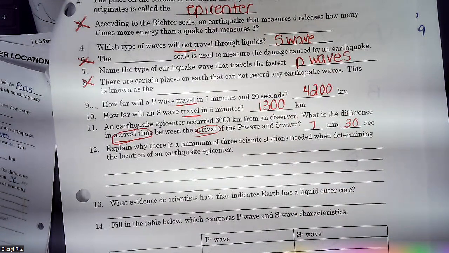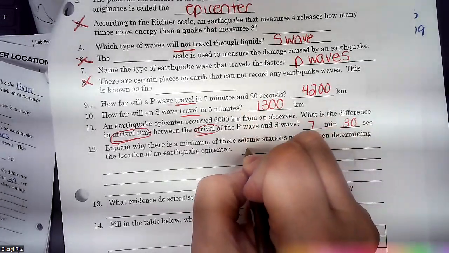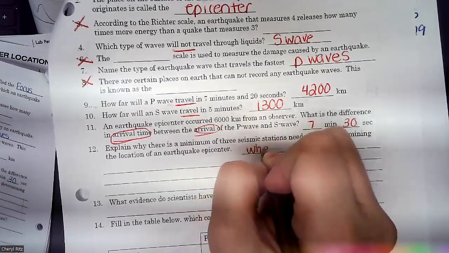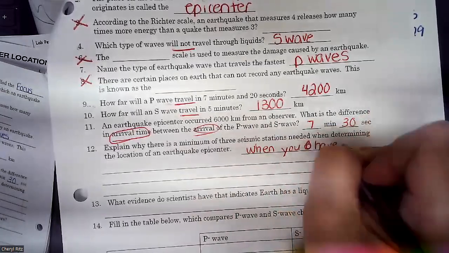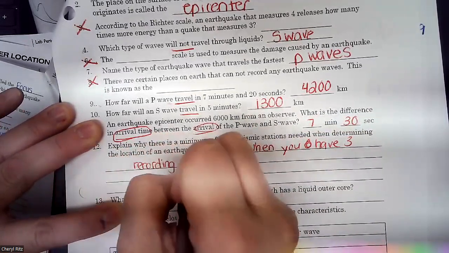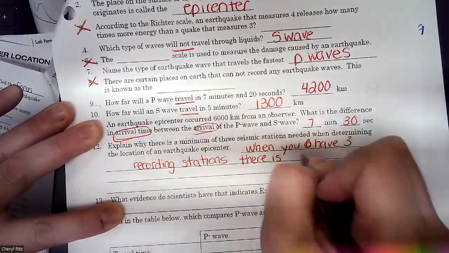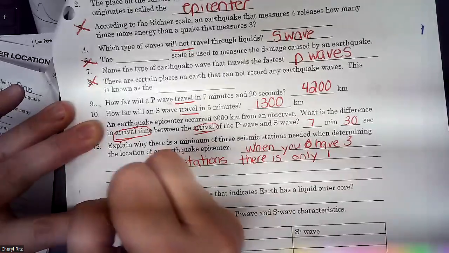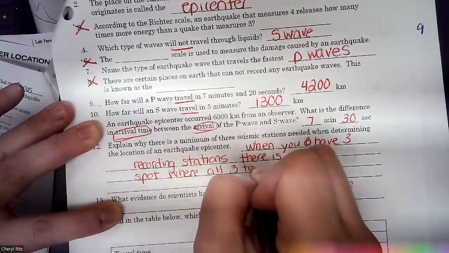Explain why a minimum of 3 seismic stations is needed when determining the location of an epicenter. I don't know exactly how you want to explain this, but when you have 3 recording stations, there is only one spot where all 3 touch.